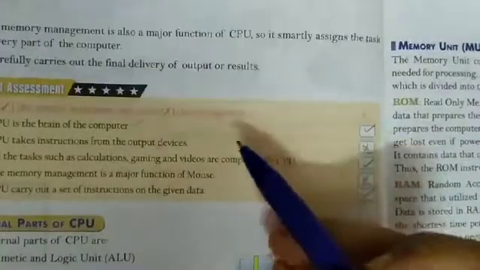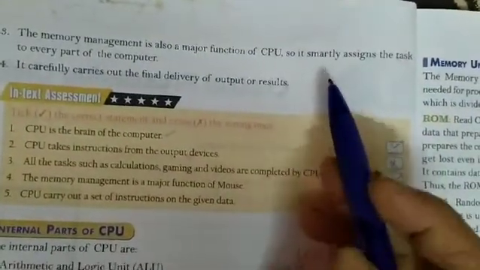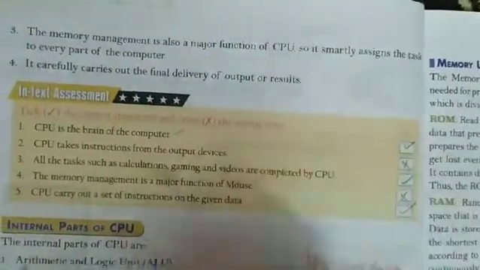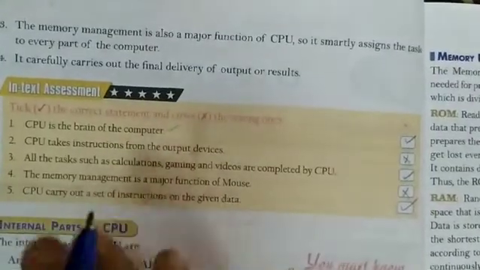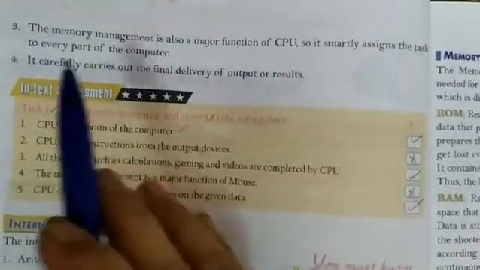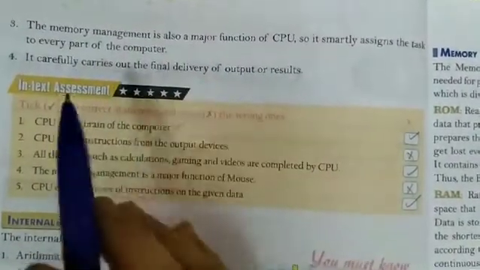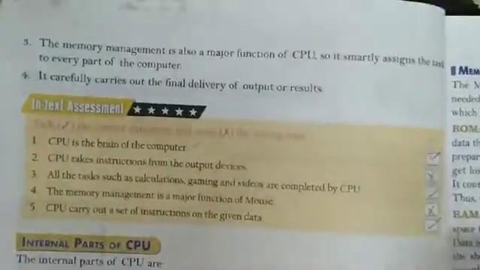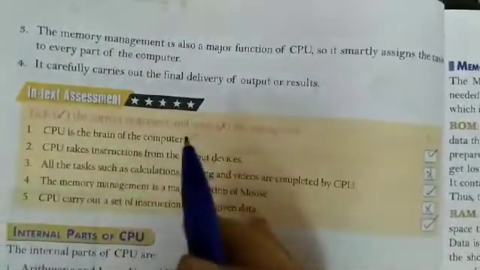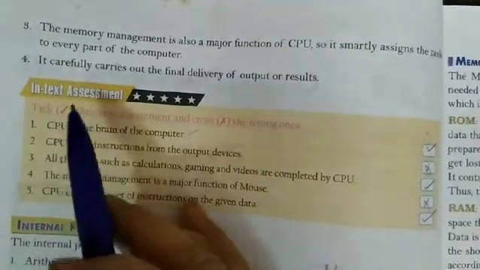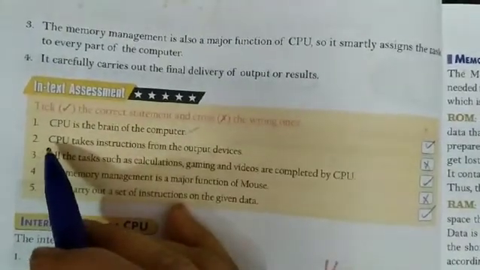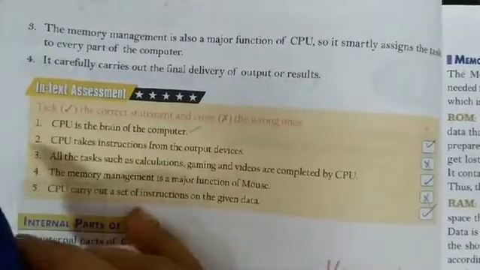Third, it also manages the memory, which is a major function of the CPU. So it smartly assigns the task to every part of the computer. Whatever instruction is given, it smartly assigns that task to every part of the computer. Fourth, it carefully carries out the final delivery of output.